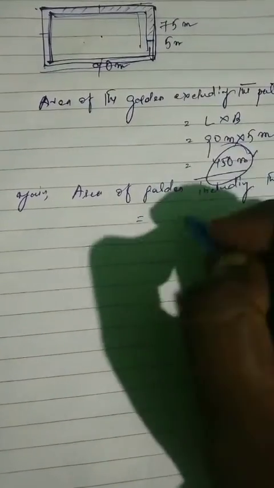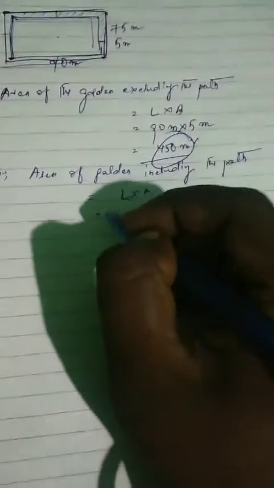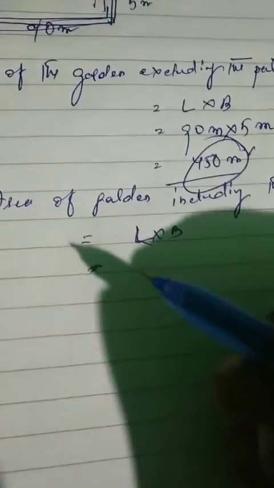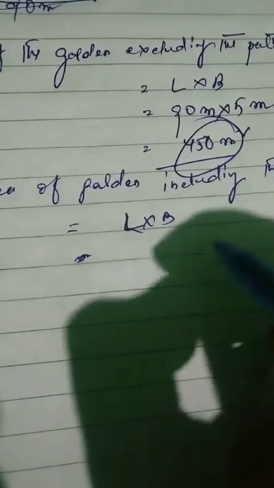Again, area of the garden including the road or including the path is equal to length into breadth, because the garden is rectangular in shape, so the formula is length into breadth only. Children, look at the diagram.